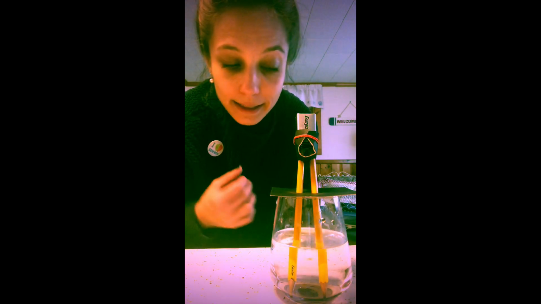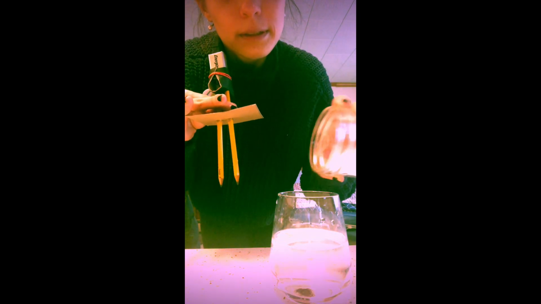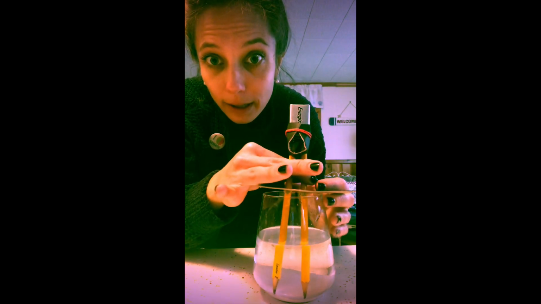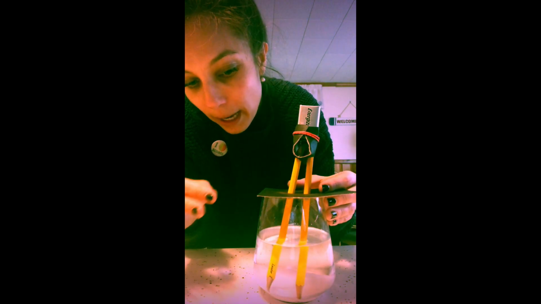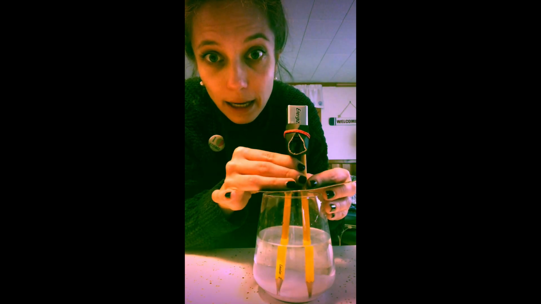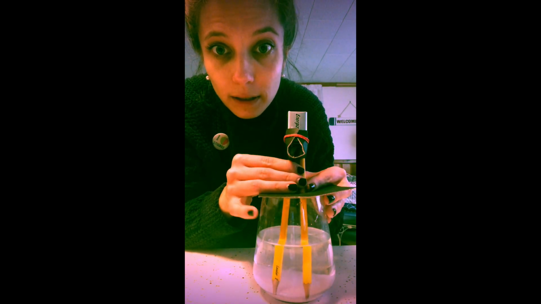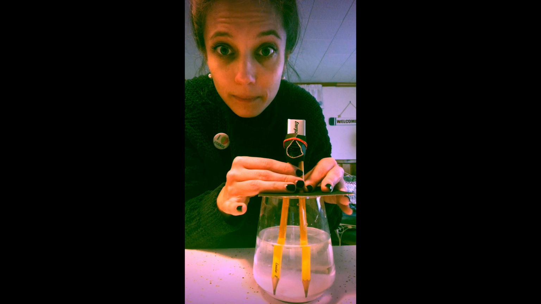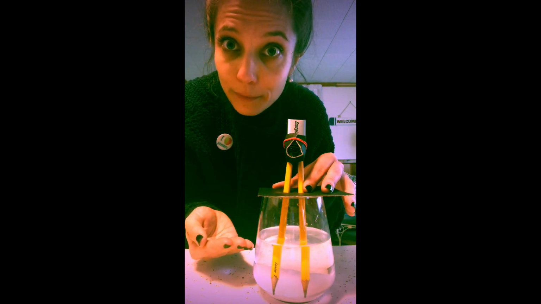So I'm going to add our NaCl. Just a little common table salt. We're going to give it a little swish, and you'll see right away the conductivity of that water is going to change. As that NaCl dissolves, it's changing the physical makeup of our water, right?